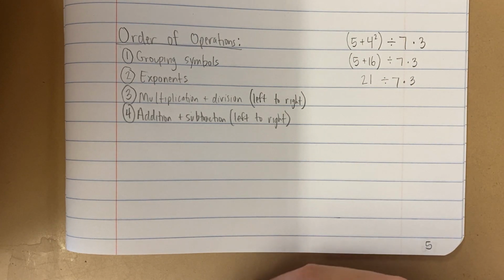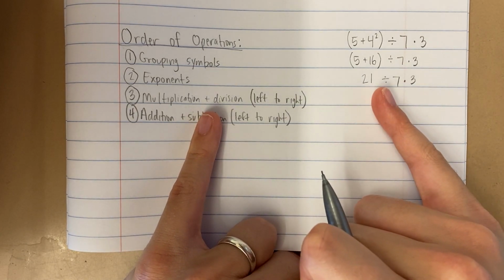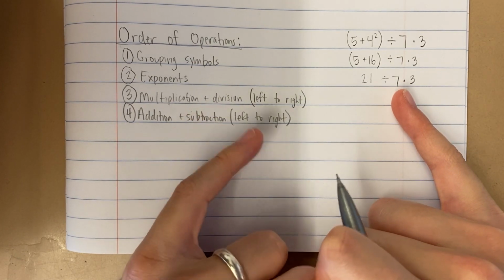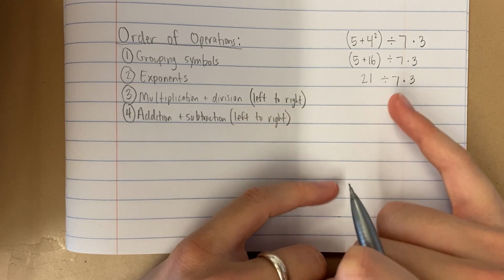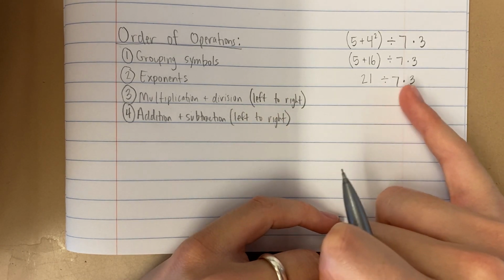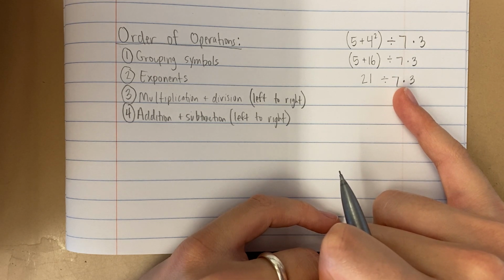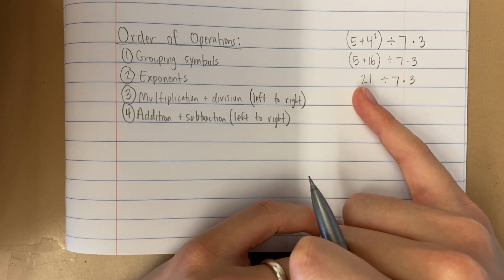Okay, now, what do I have left? What operations do I have? Well, I have division, and I have multiplication. Now, what I need to remember is that it happens from left to right, right? Sometimes students make a mistake, thinking, oh, I have to do the multiplication first because it's PEMDAS, where the M comes first. No, we do multiplication and division at the same time, left to right.